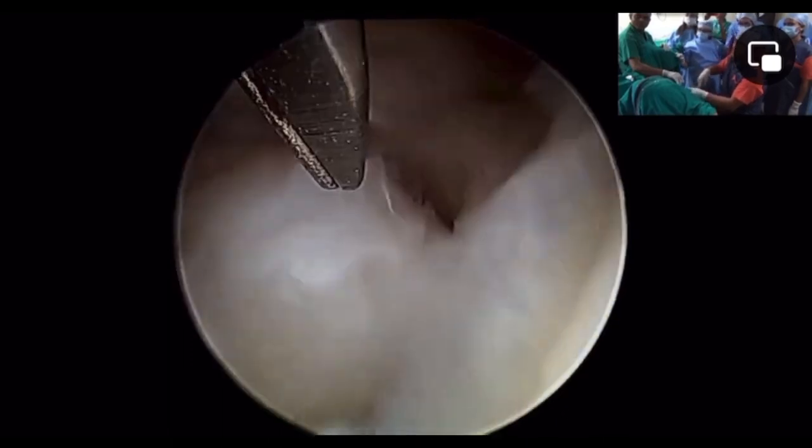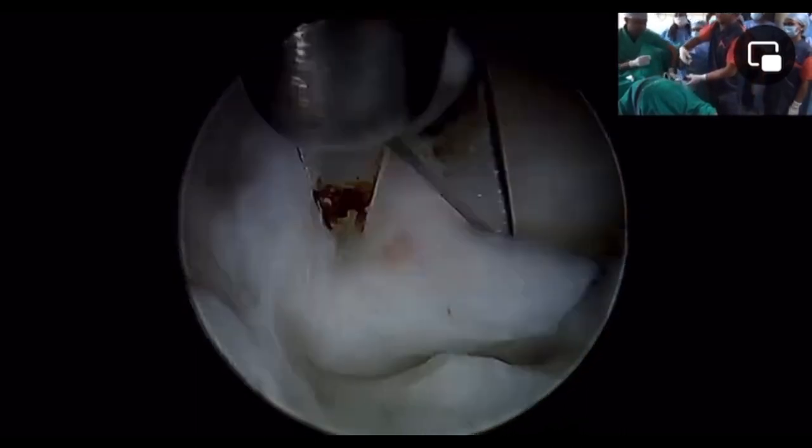I'm not showing my video to tell you how I do it, but to help you with how you do it. You have to rotate the telescope so the 30-degree lens will be looking laterally or posteriorly. Again, rotate the telescope so your lens will be looking to the side and posterior, so you can see better on the posterior wall, and you can go with your scissor in the proper plane.